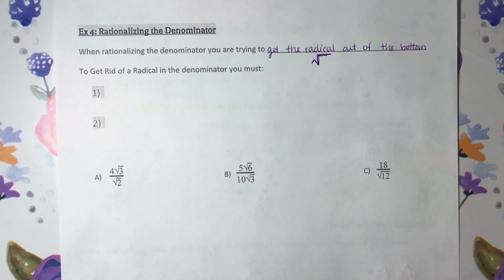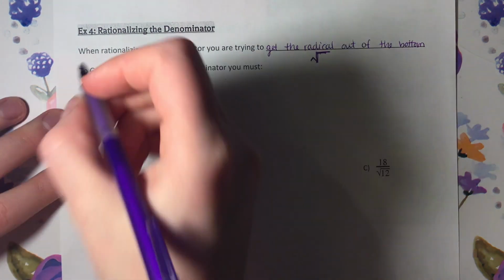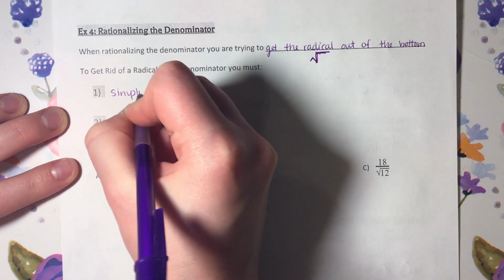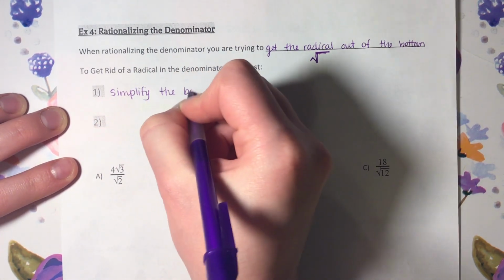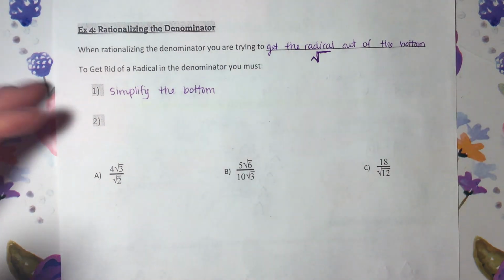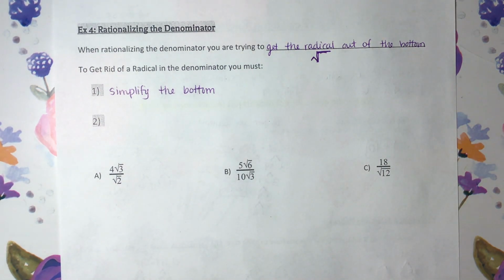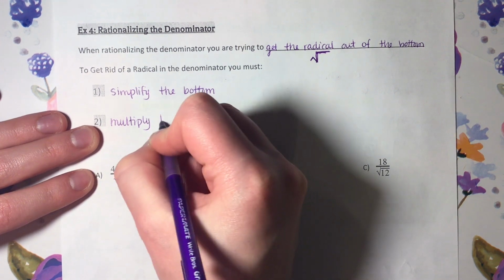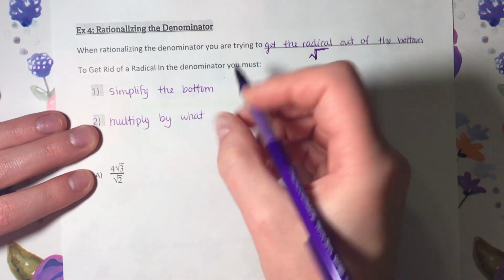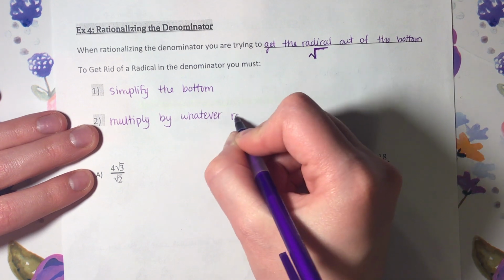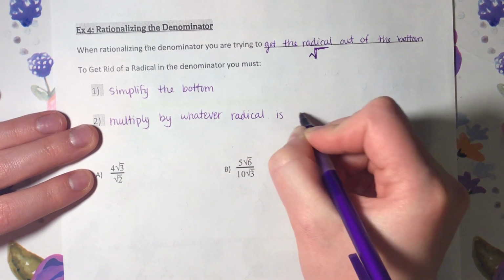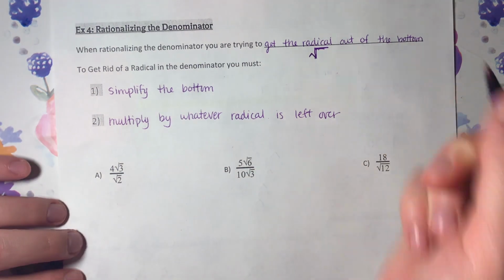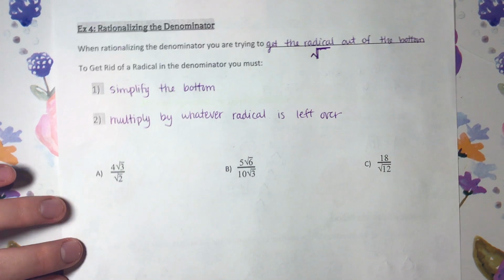So in order to get the radical out of the bottom, or the denominator, you must simplify the bottom, then multiply by whatever radical is left over. So these are your two steps. Okay, so let's go ahead and begin with that.